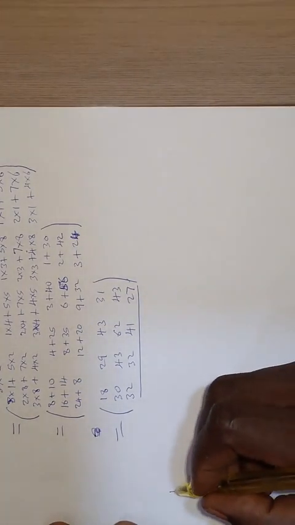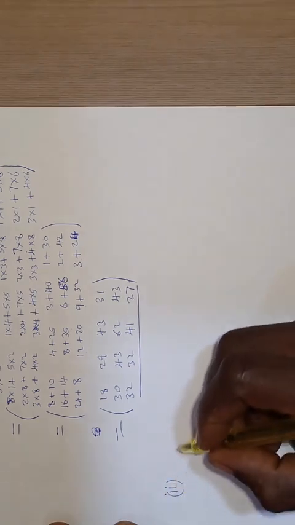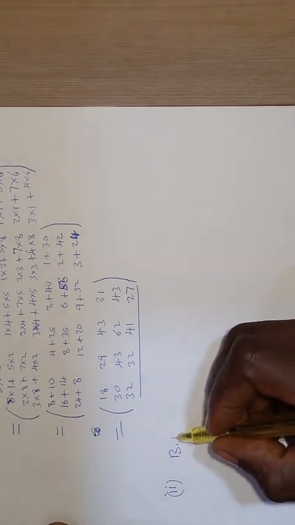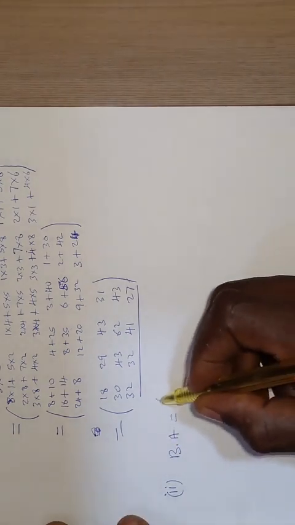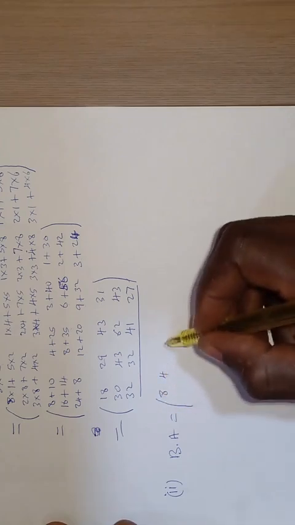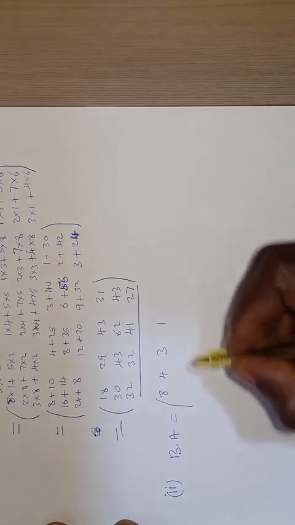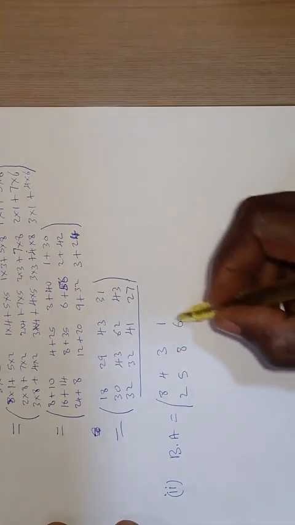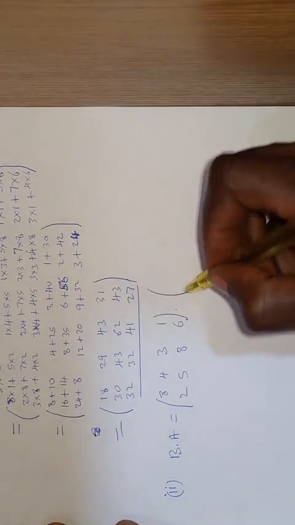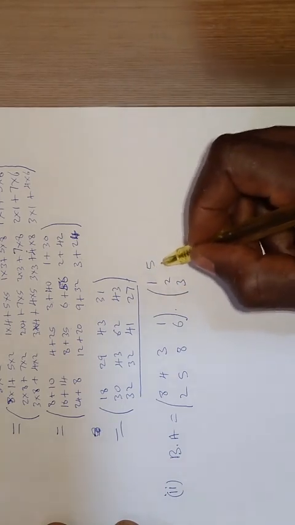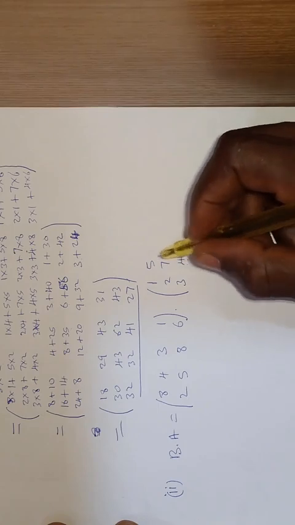So the second one, we have B multiplied by A. Let's arrange them first. So this is 8, 4, 3, 1, 2, 5, 8, 6, multiplied by 1, 2, 3, 5, 7, and 4.